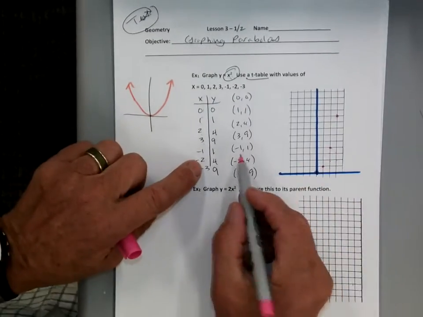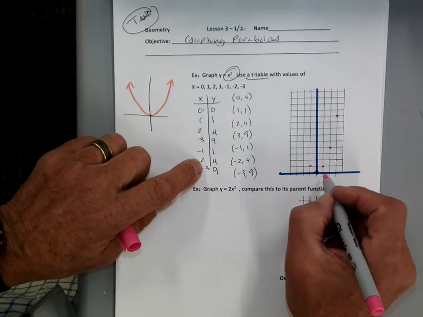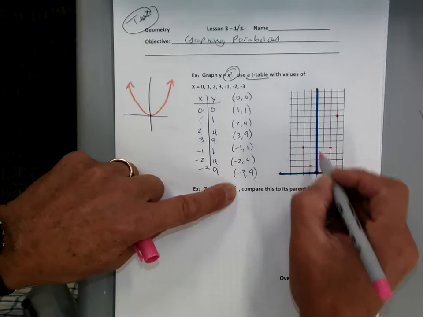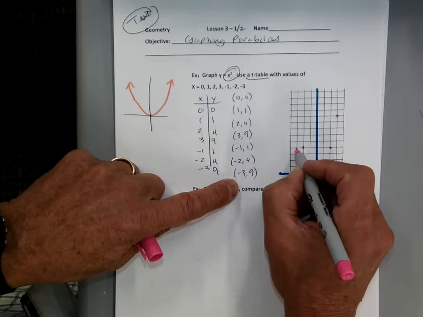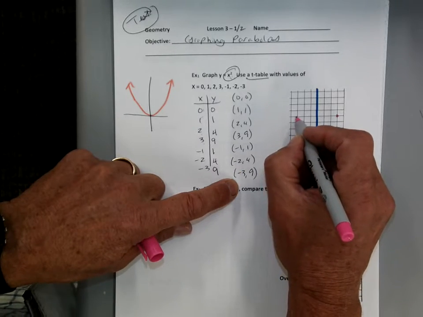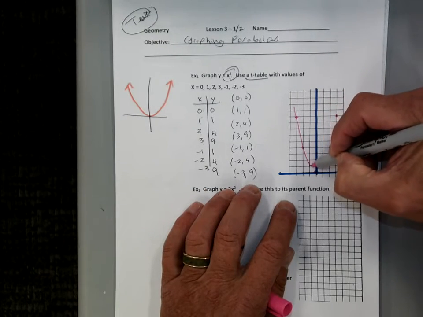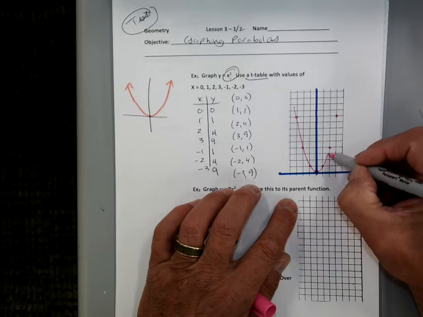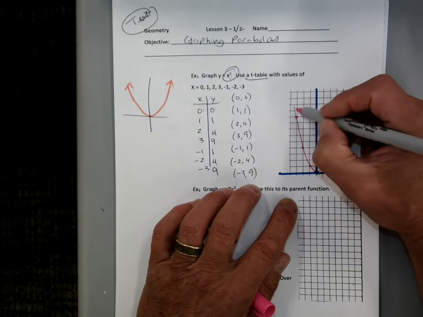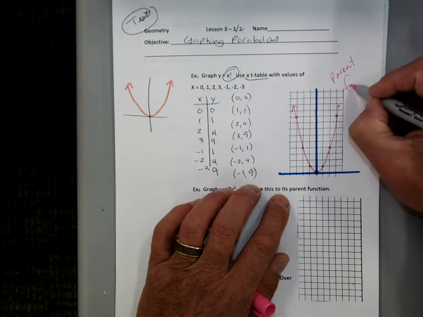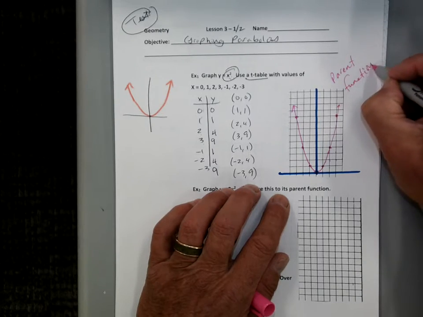But let's do the negatives. -1, 1. -2, back 2 and up 4. -3, and up 9. So here's what my parent function looks like. We call it a parent function because it's the most basic. Okay, that's my parent function. It's the most basic function.